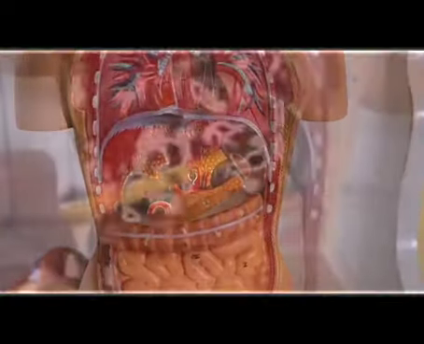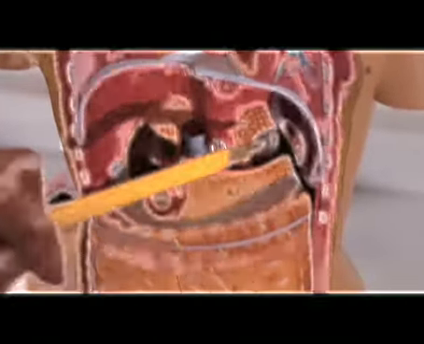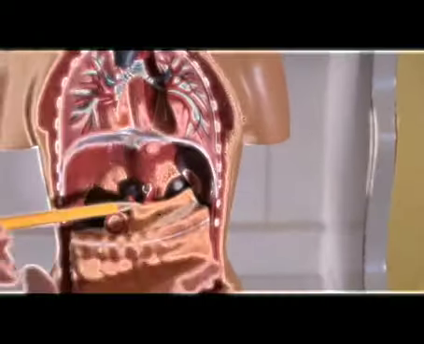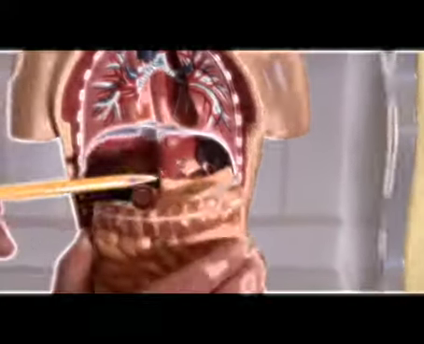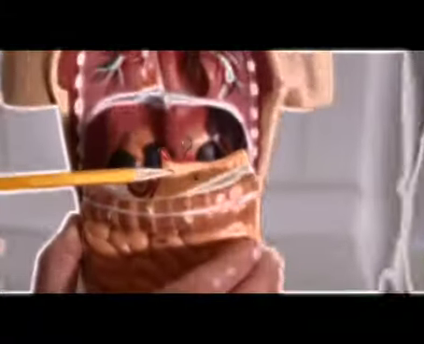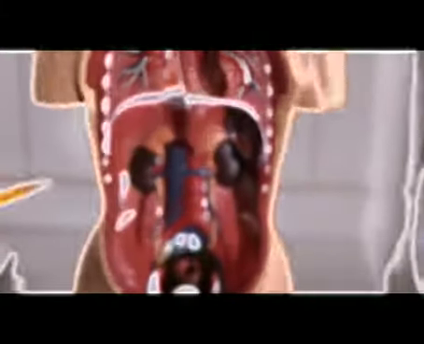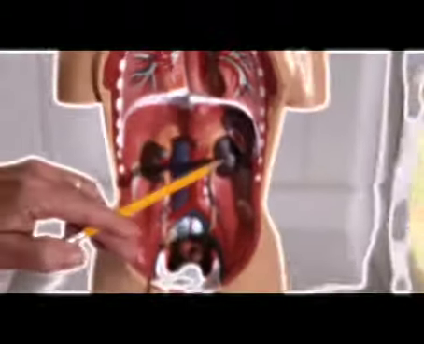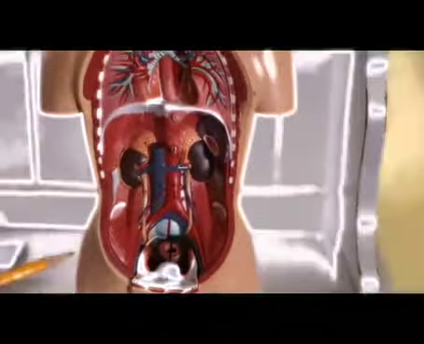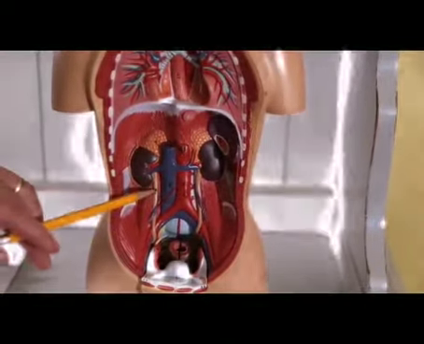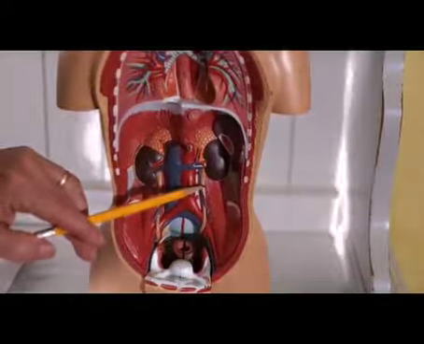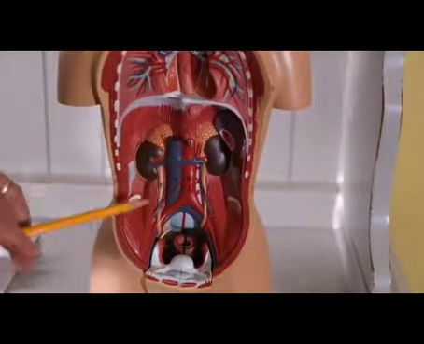Okay, now let's go back. There's the spleen. Then the pancreas. You can now see two kidneys. Okay, there's one kidney, another kidney. Then what you have are the ureter and another ureter. They lead to the bladder.